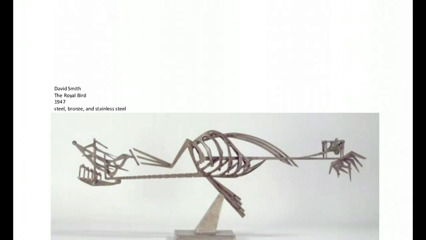David Smith, The Royal Bird. I think it's a little easy that you can read this as a bird, and in an era rife with abstraction, some people think it's a good thing that we have these representational works. I think they're a little cartoonish, but that's just me.